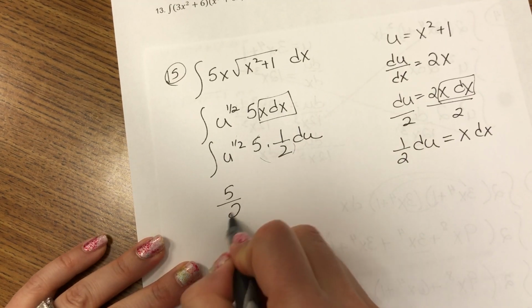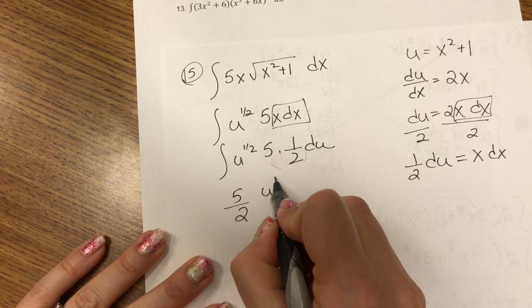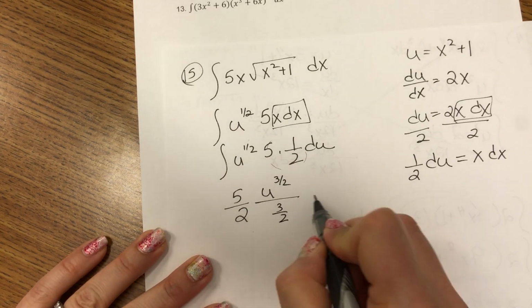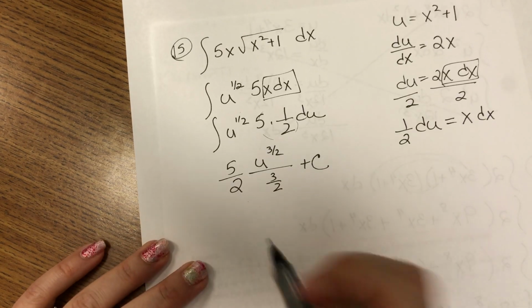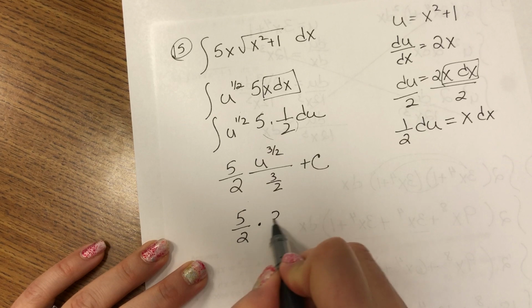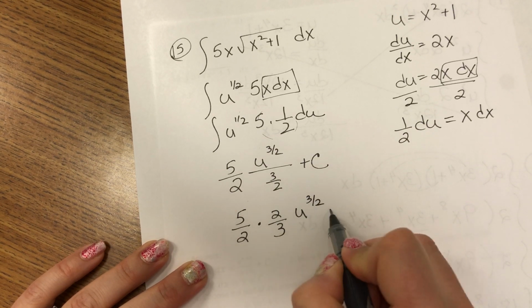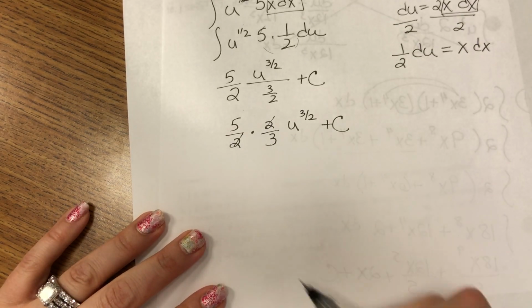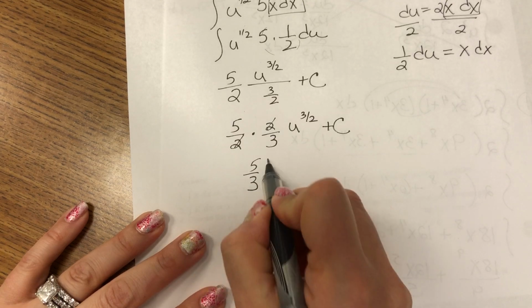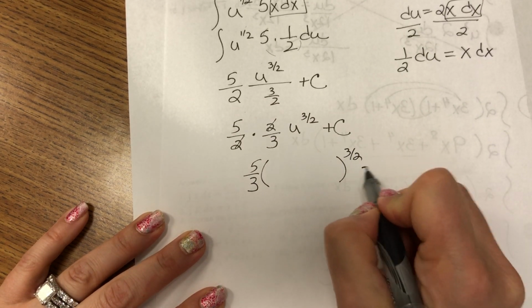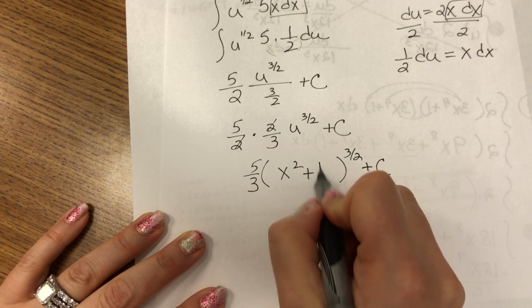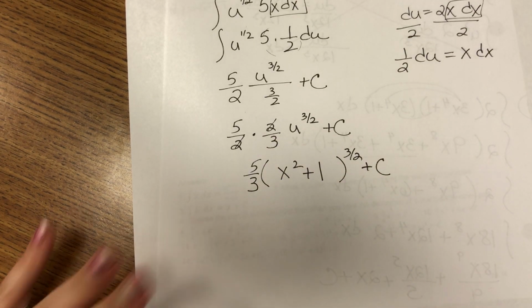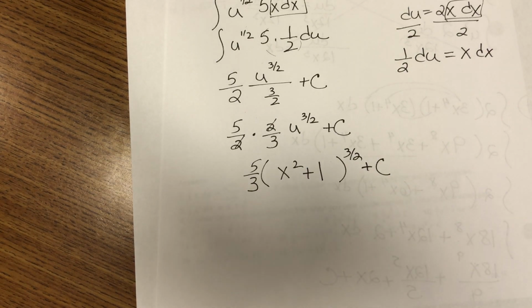Five times 1/2 is the coefficient that's going to carry to my answer. Add 1 to the exponent divided by the new exponent. Instead of dividing by a fraction, we're going to multiply by the reciprocal. 5/2 times 2/3, well, these 2's divide to 1, so we get 5/3. I'm going to fill in the u function, which is x squared plus 1. And that is our final answer. And now you are done your quiz review. Make sure you can do all of these problems independently for the quiz, since quiz is independent work to show me what you know.